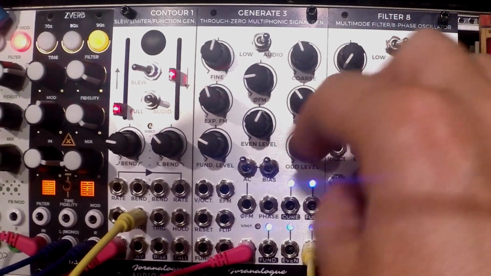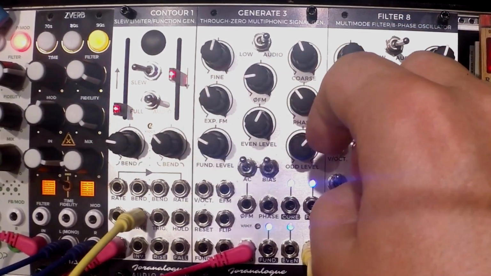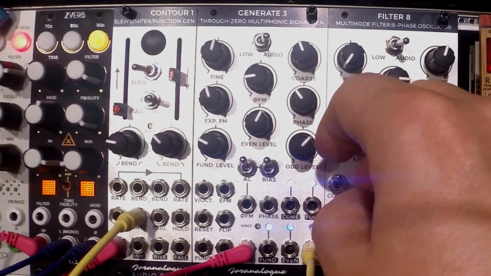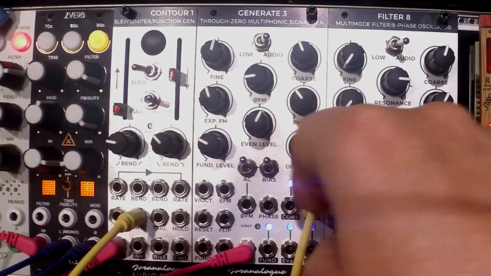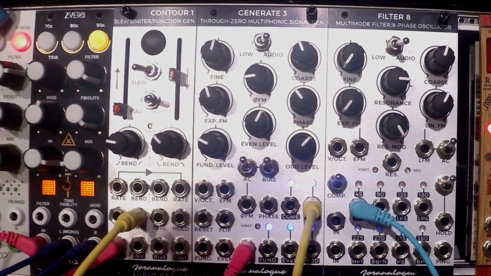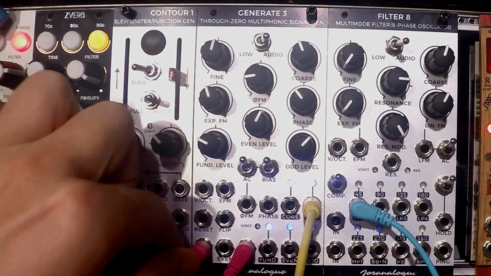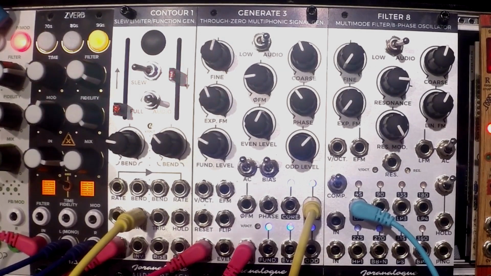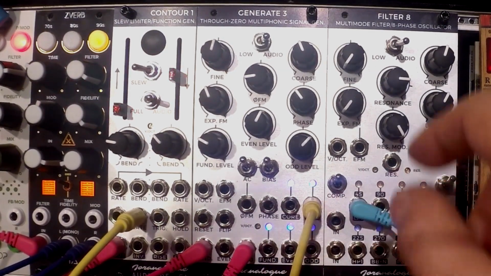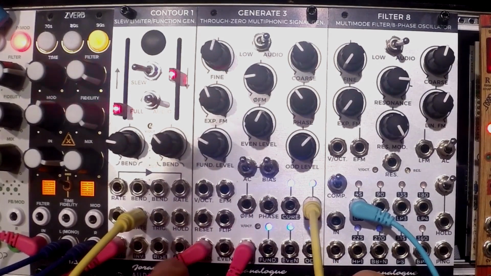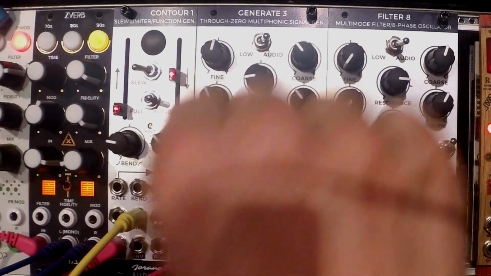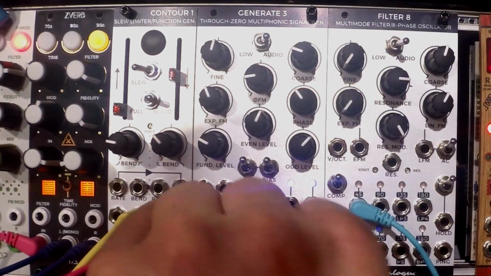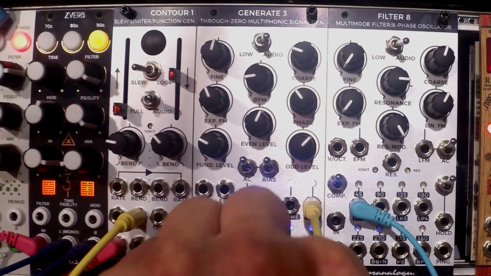So this opens up a whole new universe of different possibilities, because for instance now I can use the full output and modulate another timbre, the fundamental, with a different oscillator. So what I have right now is I am ring modulating the fundamental and the odd, but the even stays untouched. Let's see what happens when I modulate the even.